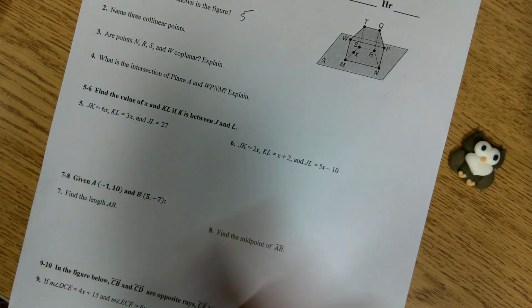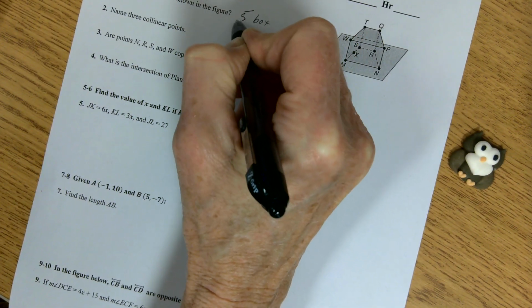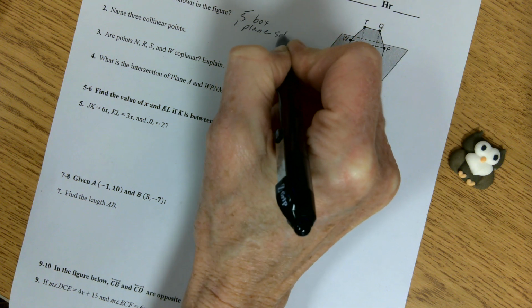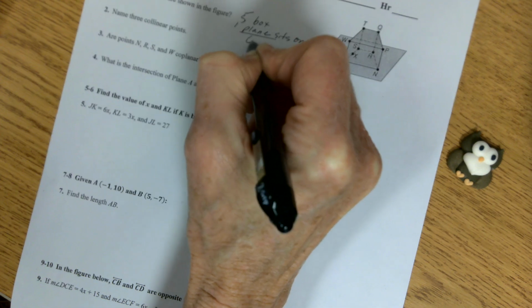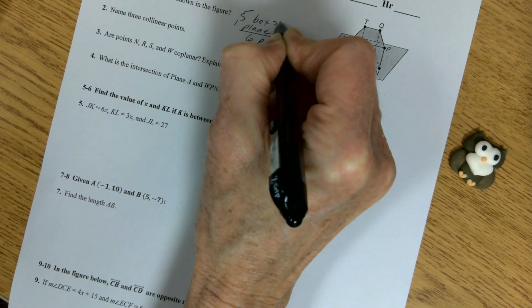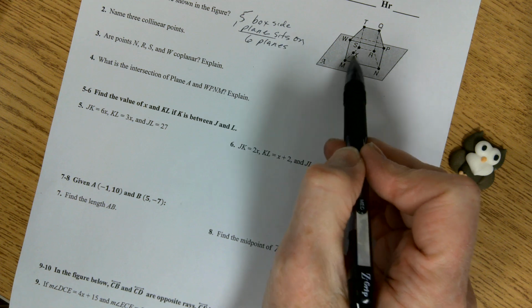Did I miss the bottom? Yeah, you have to add the 5 of the box, and then the 1 plane it sits on. So it's a total of 6 planes. So the 5 box sides, right? Left, right, front, back, top, and then the bottom of the plane.